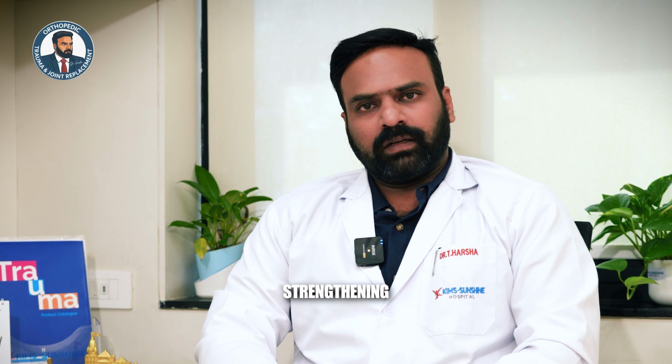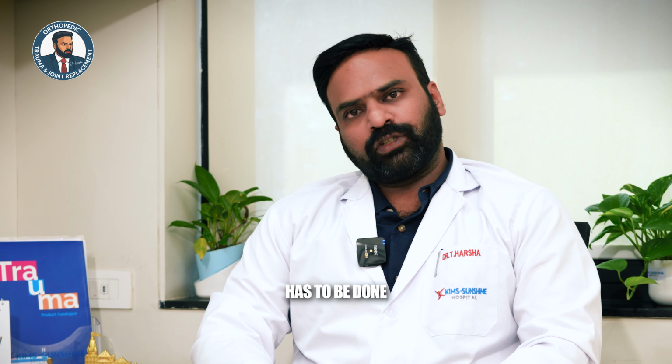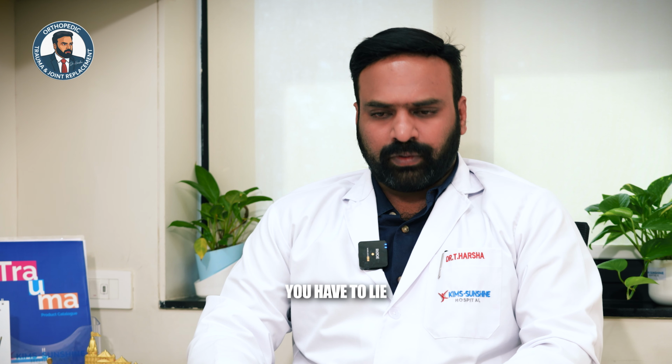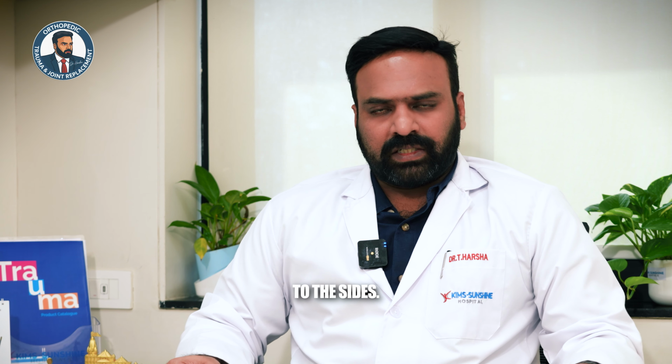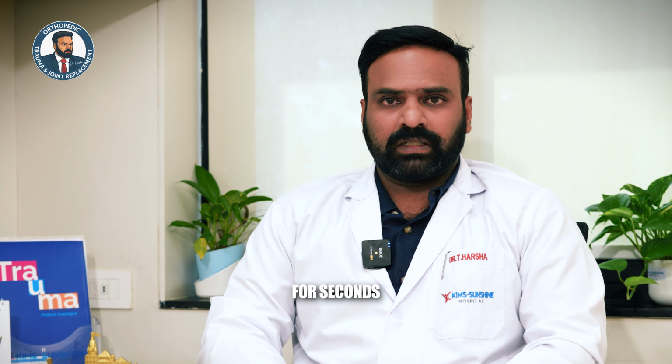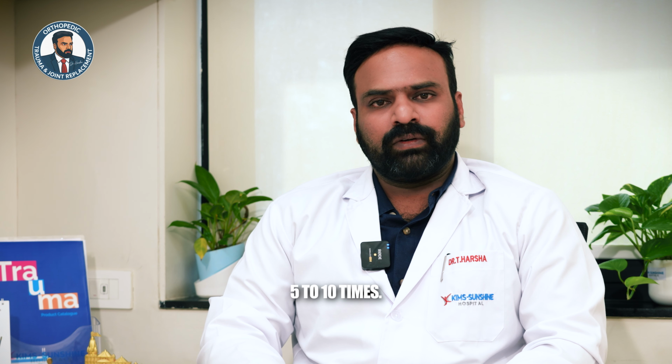Coming to the strengthening exercises. This exercise has to be done again on the ground or on a firm bench. You have to lie on your stomach with the face facing down and your arms to the sides. Just lift your head without lifting your shoulders. Hold it for 10 seconds and keep it down. And do it for at least 5 to 10 times.